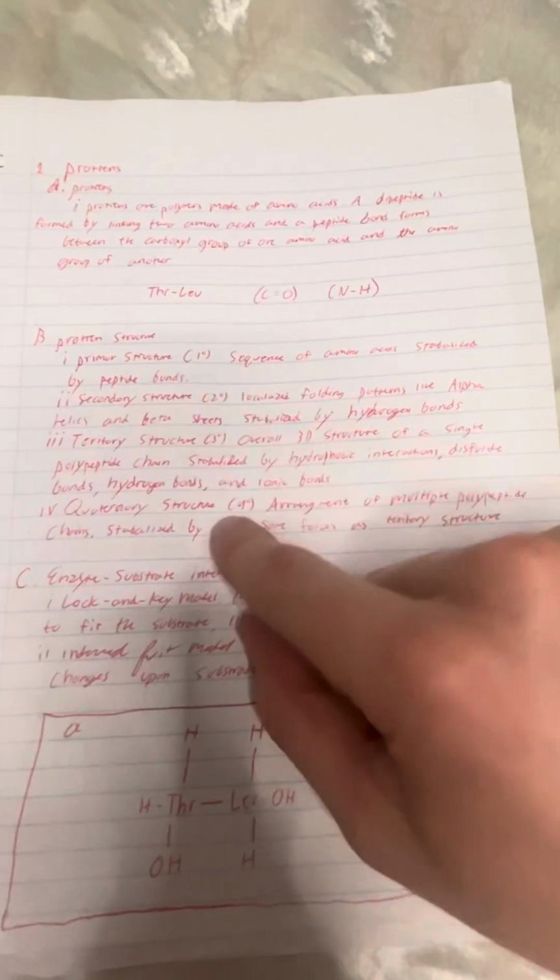Our third, tertiary structure, 3 degree, the overall 3D structure of a single polypeptide chain stabilized by hydrophobic interactions, disulfide bonds, hydrogen bonds, and ionic bonds. Finally, our fourth, quaternary structure, 4 degree, the arrangement of multiple polypeptide chains stabilized by the same forces as tertiary structure. And that is all there.